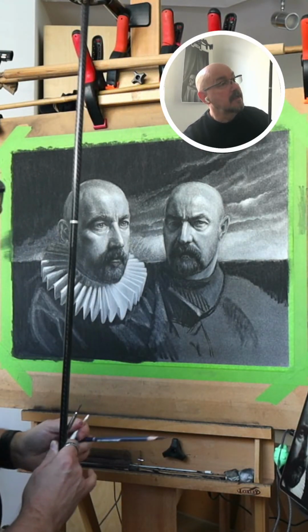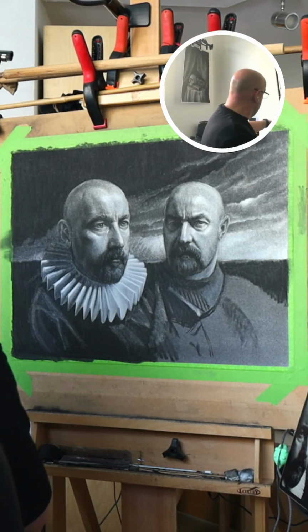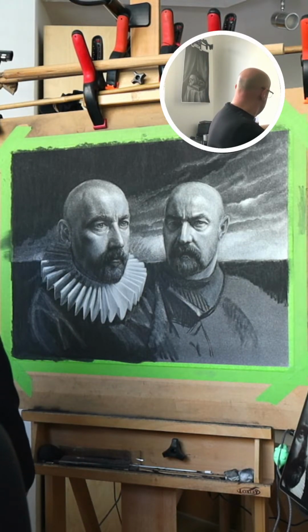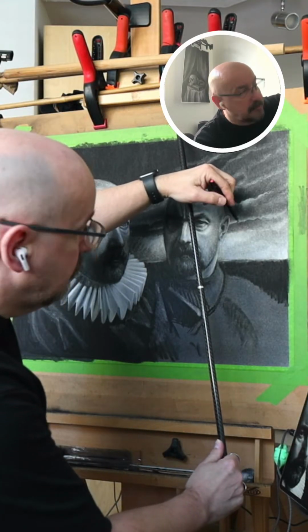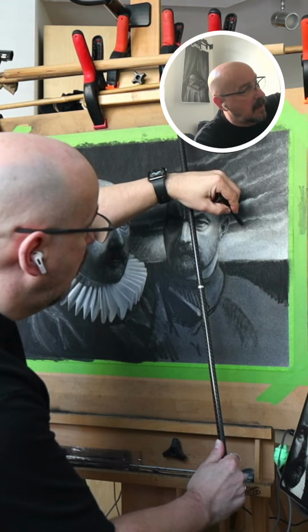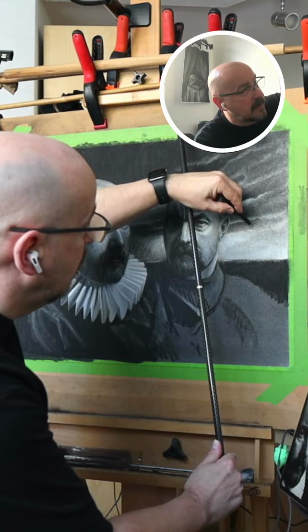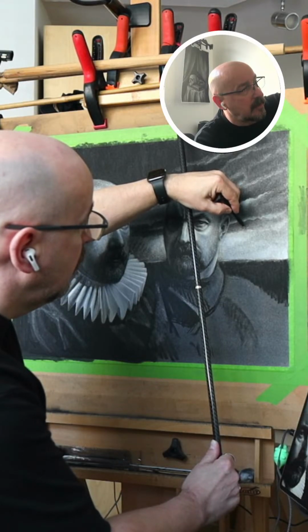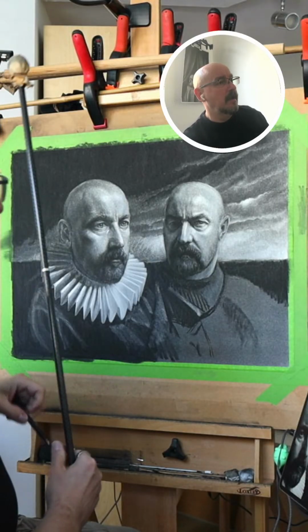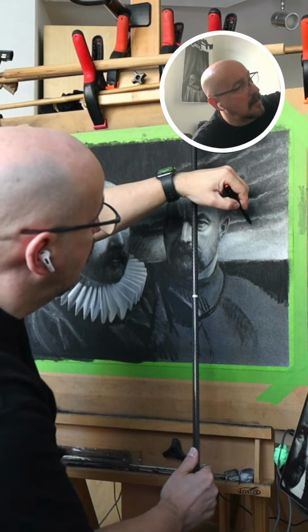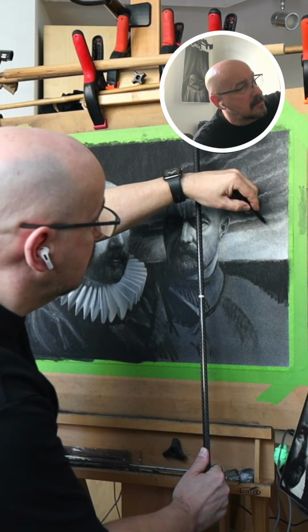Let's just see. Tombow eraser. See if I can lift a little bit of it. I don't know if it's picking it up on the camera or not, but it just lightens things a little bit.